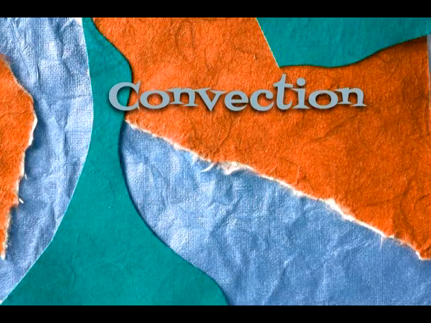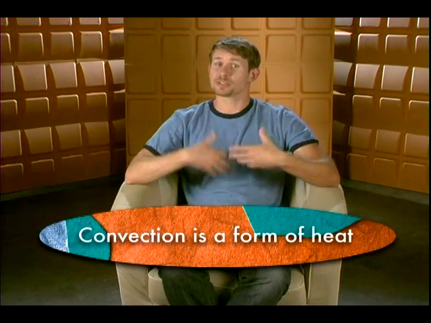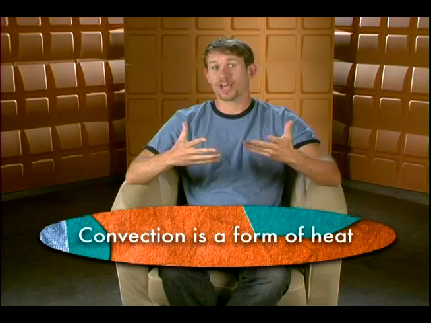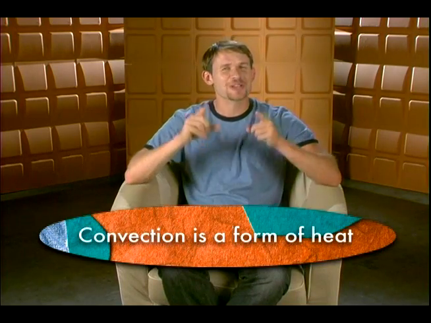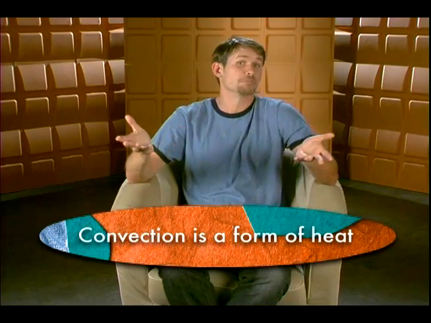Convection. Any discussion about energy on planet Earth would not be complete without a good talk on convection. In a nutshell, convection is a form of heat. You got that? Convection is a way of transferring thermal energy. Convection is responsible for making things that happen on Earth happen.